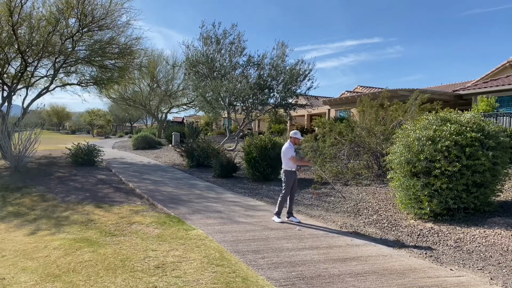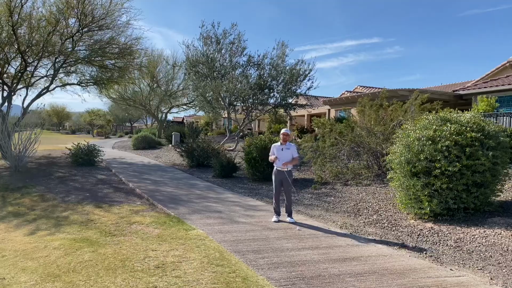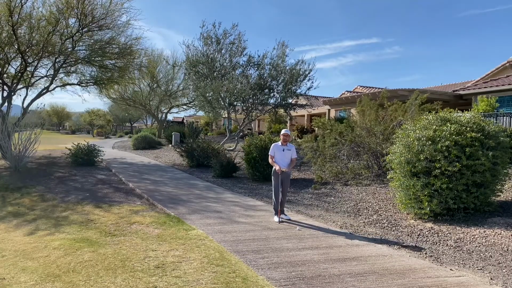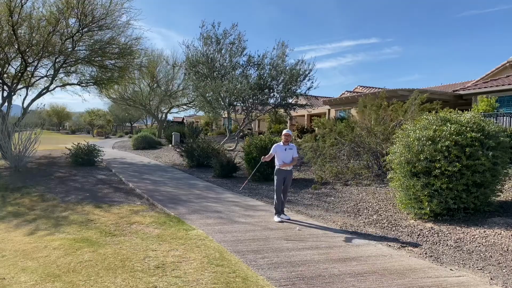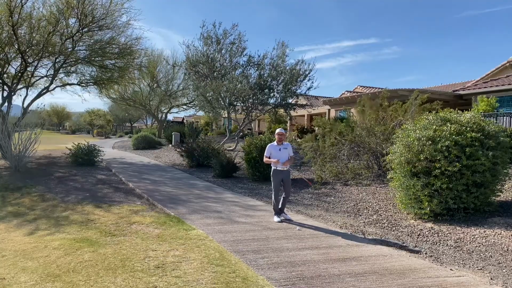So if that bush was a little bit closer, I would probably just play from the path, maybe pitch it out sideways this way. Hopefully that helps you understand, first of all, when you get relief, so when it interferes with your stance, swing, or lie, and then finding that nearest point of relief, taking your one additional club length, always no nearer to the hole, no penalty stroke, and then you can go ahead and play your next shot from there.